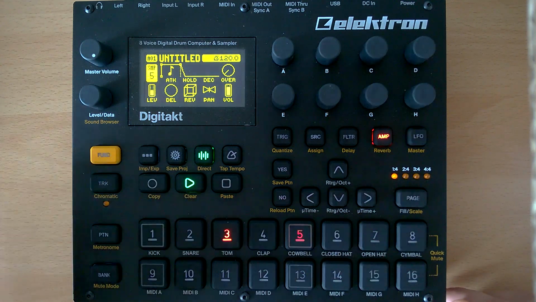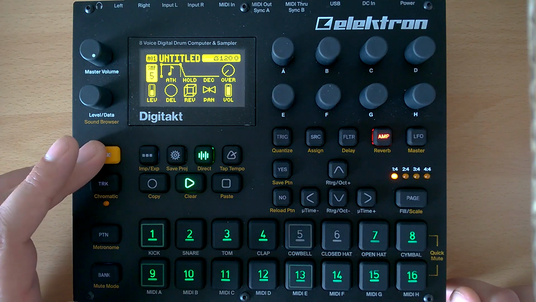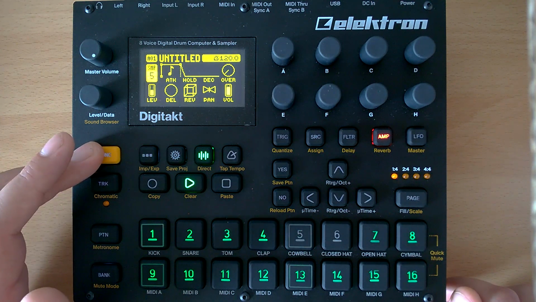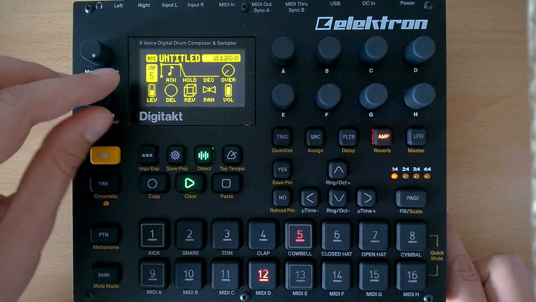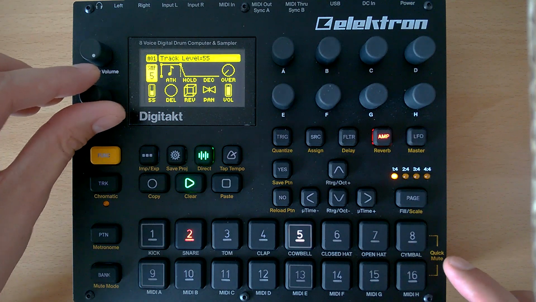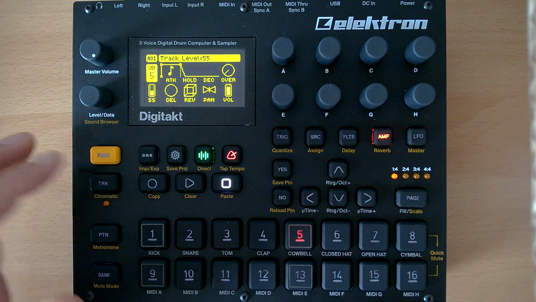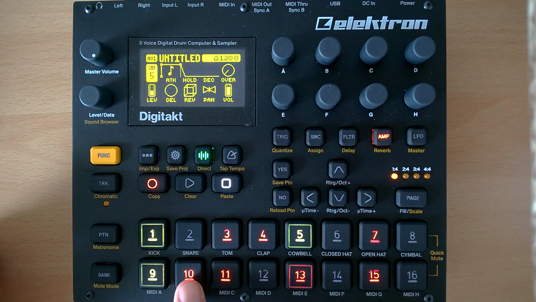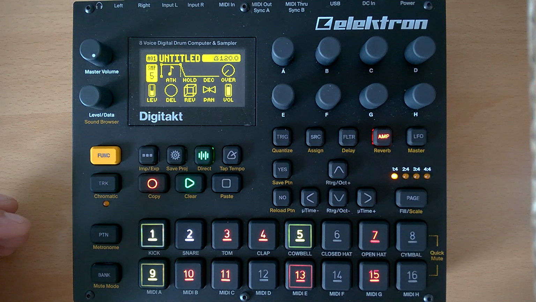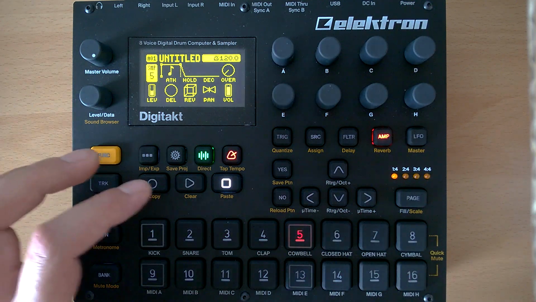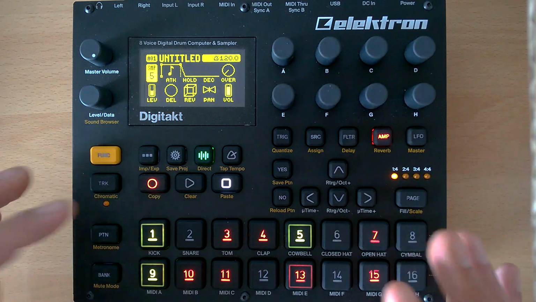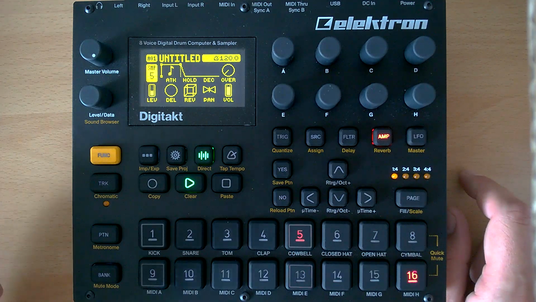If you listen to this one, and then to this one, you can hear that this step right here is to be heard. This as well. And on this track, it's more or less sounding better, actually.